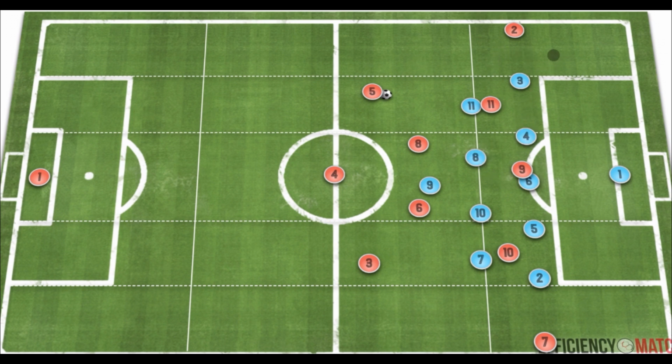Now the last area of the field where we'll talk about compactness is our low block. This is obviously the most dangerous space to be protecting, but you also have the least amount of space to protect, and that's pretty much around your 18-yard box, defending crossing positions and wide areas, but mainly prioritizing central goal scoring positions as your focus for spatial control. So what we have is the least distance between lines and the most numbers in your last line of defense and your second to last line of defense.